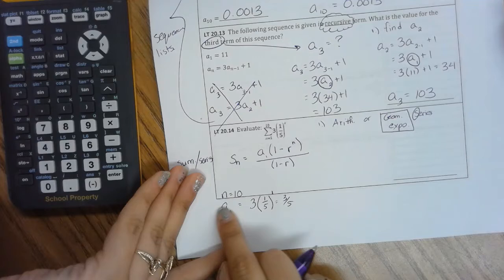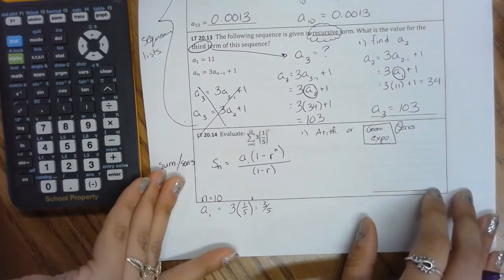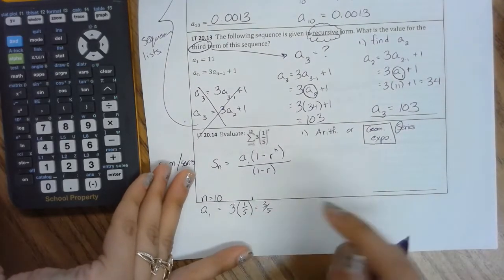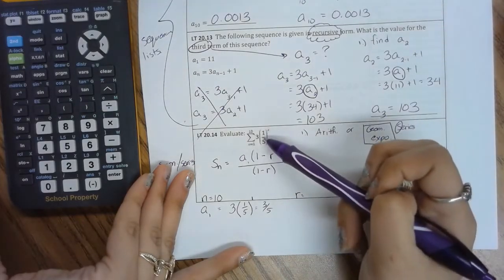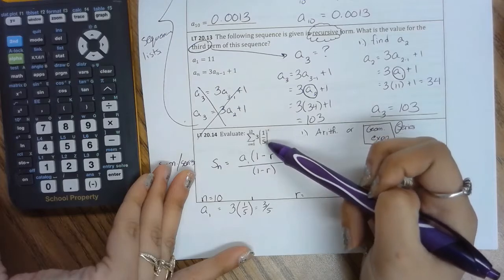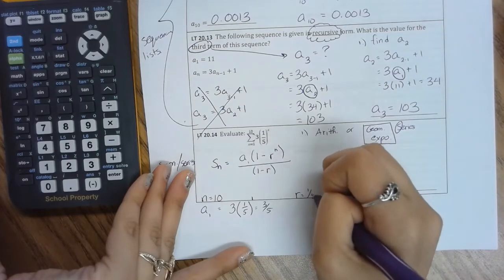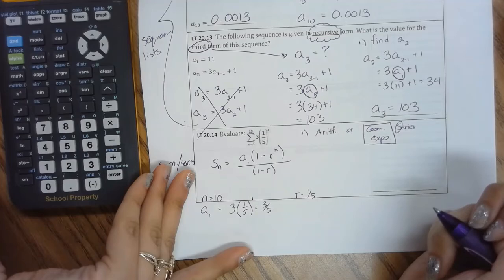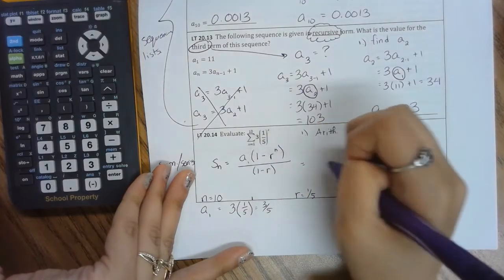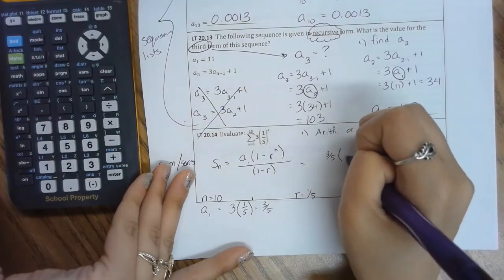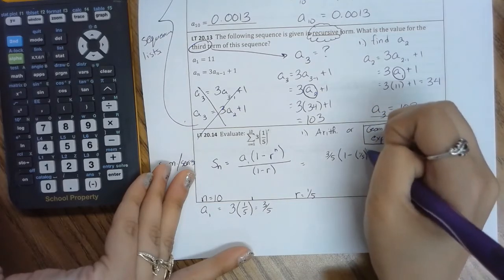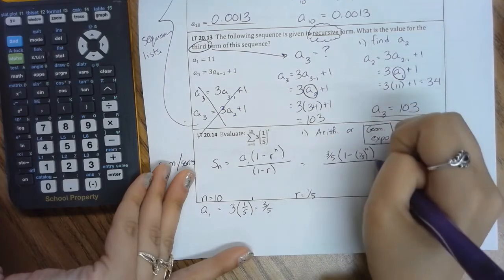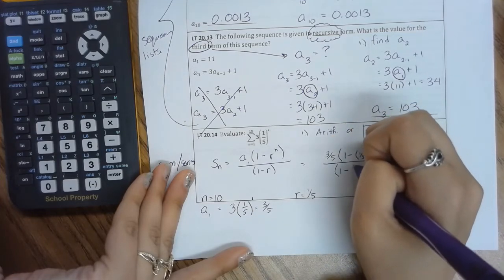Alright, now to find R. R is the ratio, what we're going by every single time, and that's the base of our exponent. So the base is 1/5, that's our ratio, 1/5. Now I have all three things, plug it in. A1 we said was 3/5, 1 minus R was 1/5, and N was 10. Okay. All divided by 1 minus our R, which is 1/5. It looks like a lot, but we're just going to apply PEMDAS.